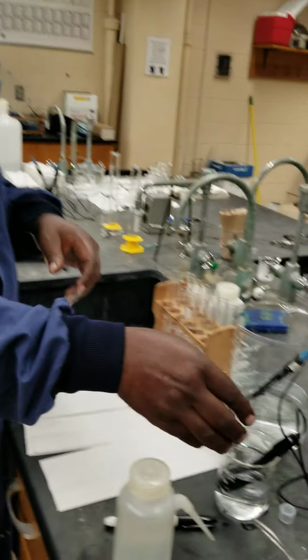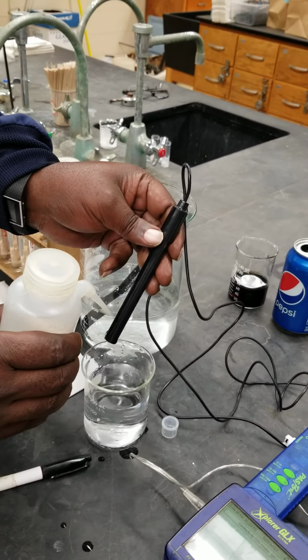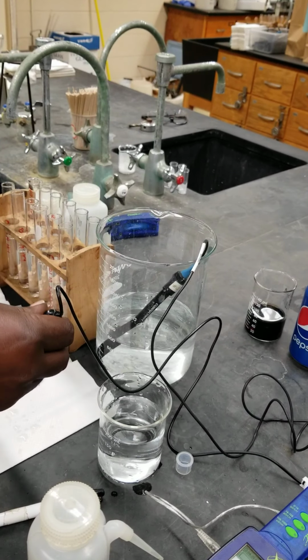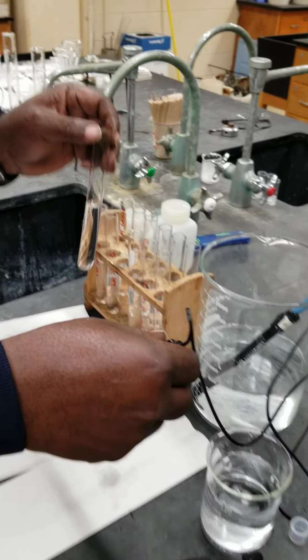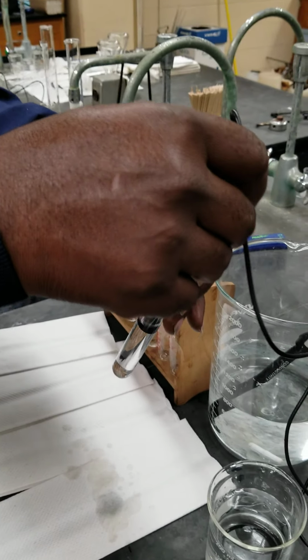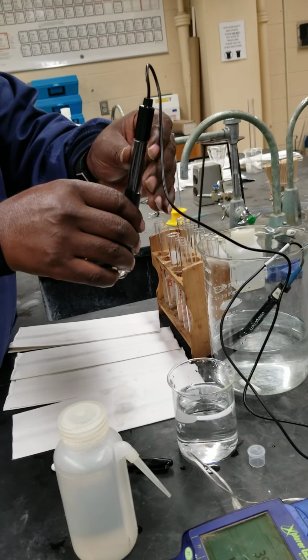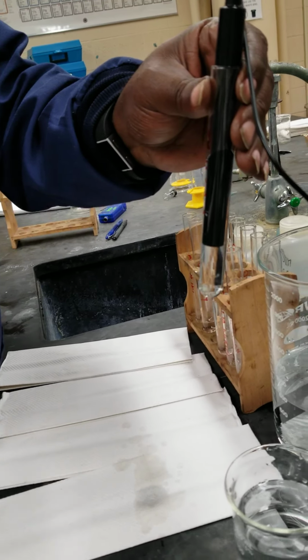Let's start with acetic acid. So the way you do it is, and this was distilled water, but I'll all the same wash it. Kind of get rid of the excess by shaking it a little. And then when you put it in, you gotta go like that, just to make sure that an air bubble is not sitting in between the electrodes.